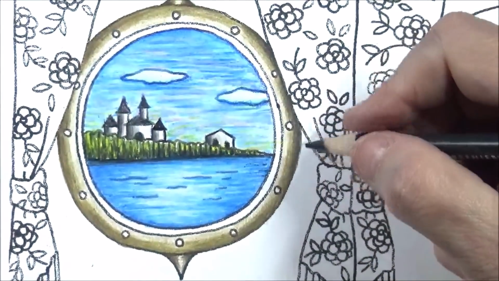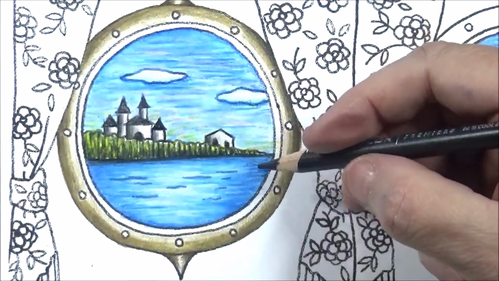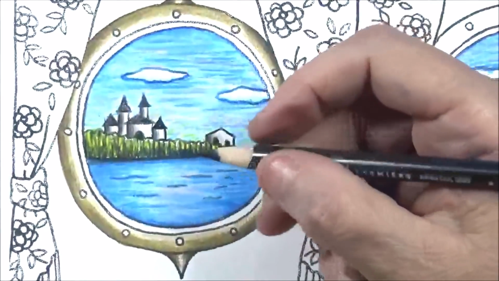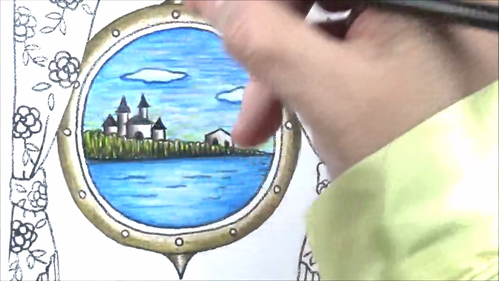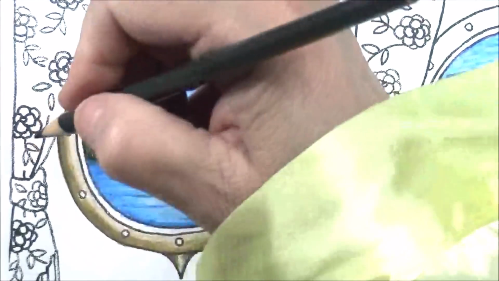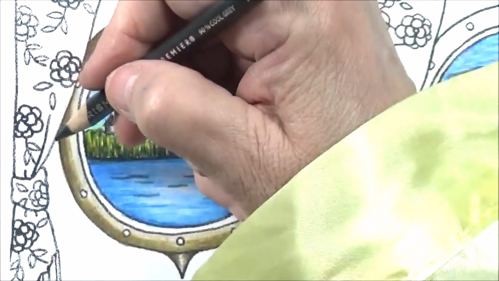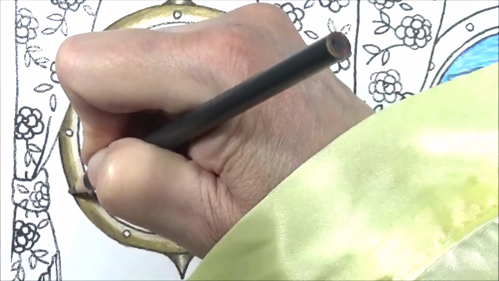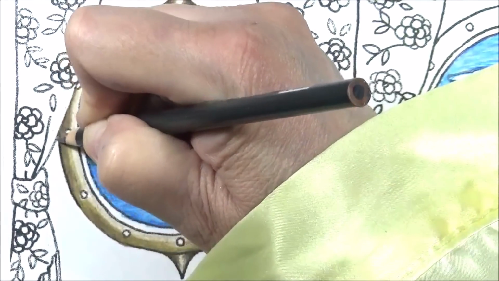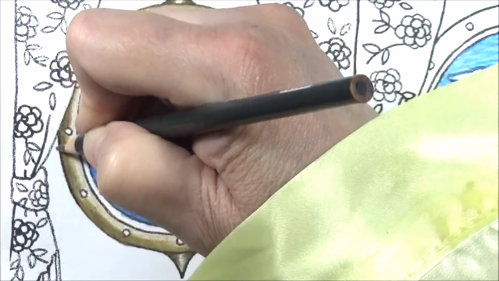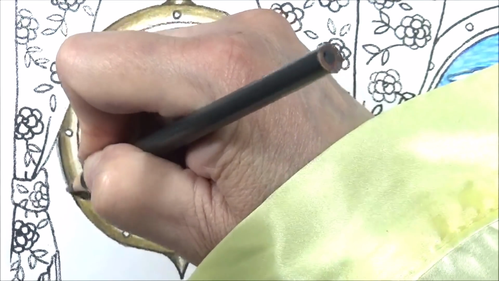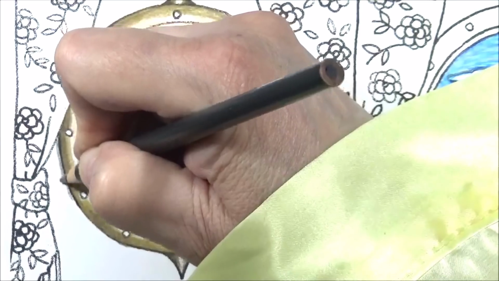And what we have to do here is give it some shading on the edges, on the wall here, when we're done. I think we're going to have to shade along the wall, but I don't really want to get along the wall yet. Yeah, we might as well just lightly go along the outside of the wall.